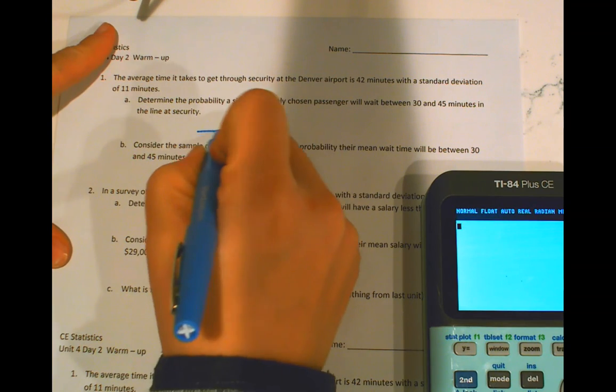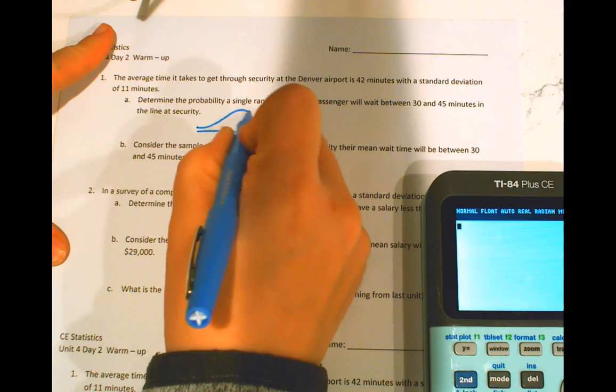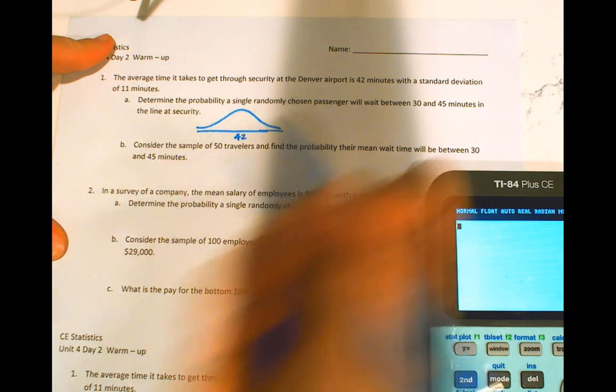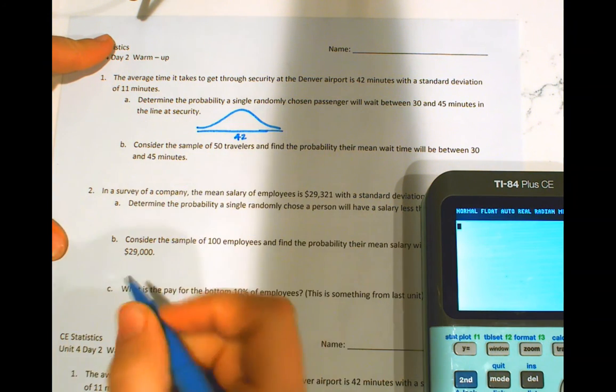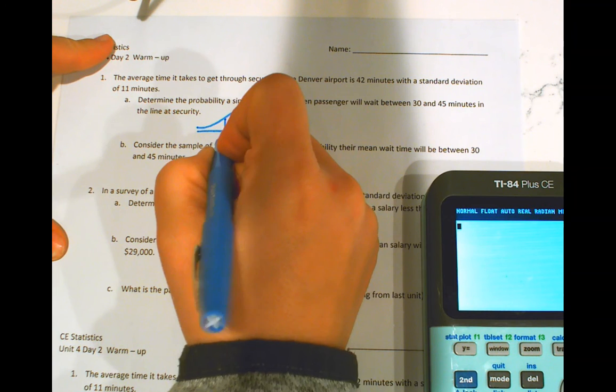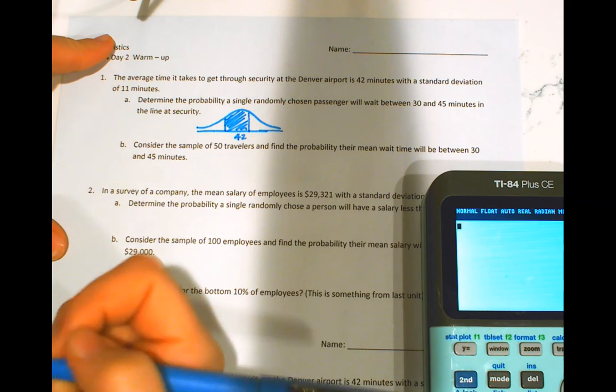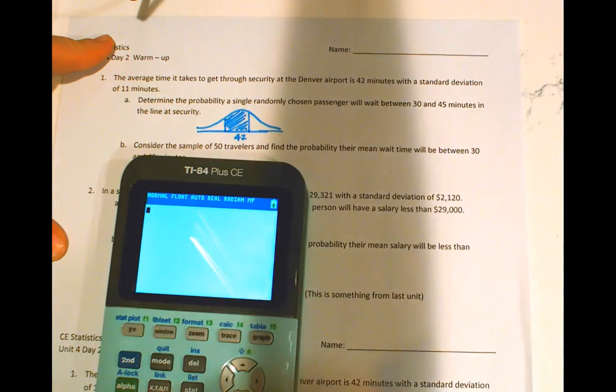So we have our normal curve. Our mean wait time is 42 minutes. And we want to know about waiting between 30 and 45. So we want to know this region here. So we're going to do our normal CDF.